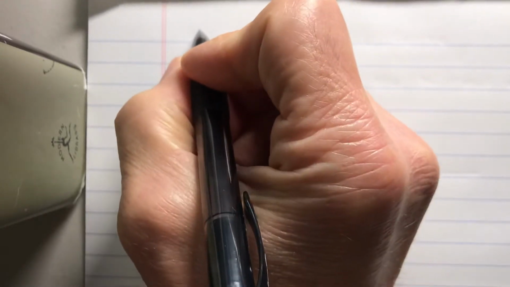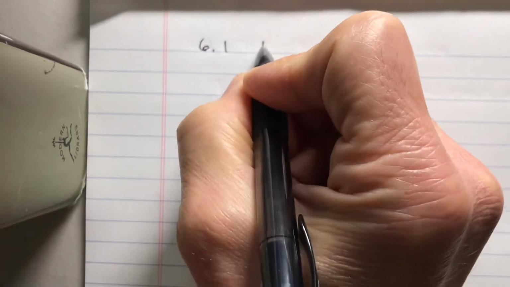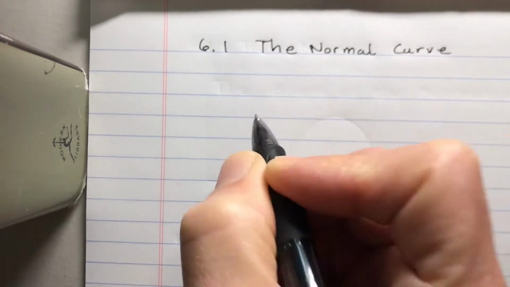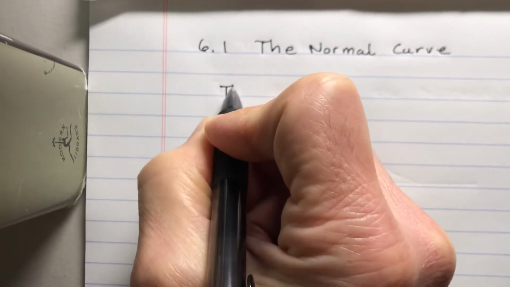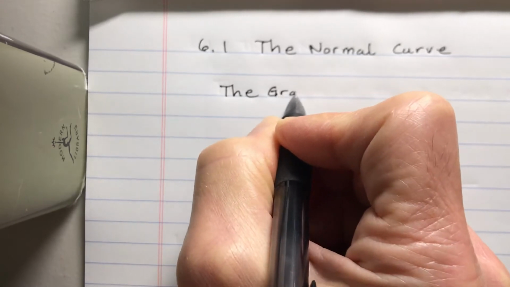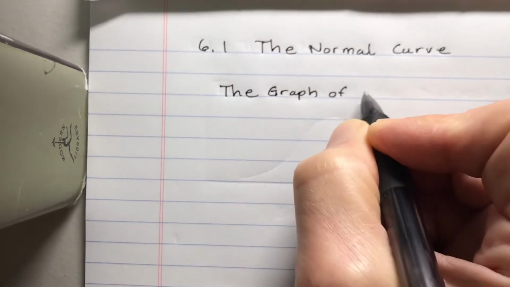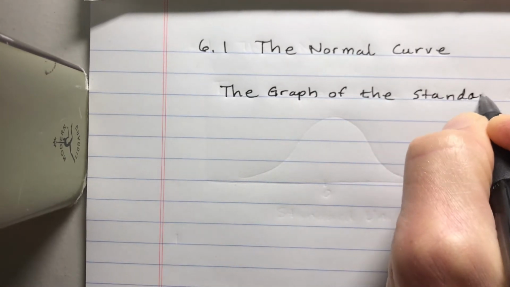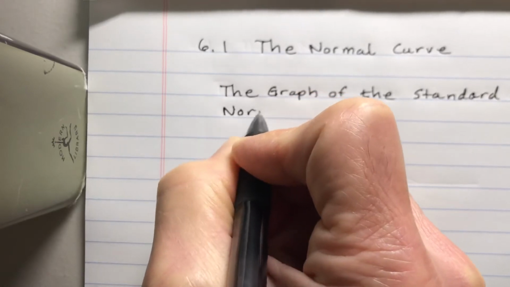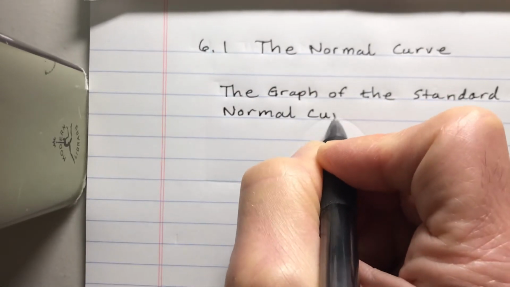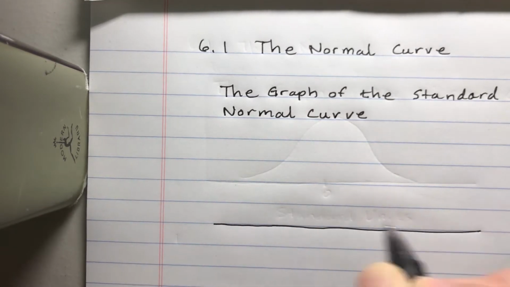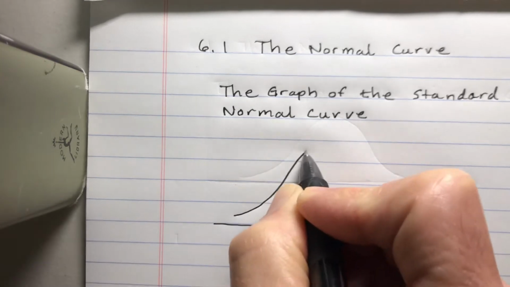All right, we're going to look at section 6.1, the normal curve. And I'm going to start off with the graph of the standard normal curve. I will explain later why I'm calling this the standard normal curve, and why maybe I don't even have to say that. But anyway, here we go.